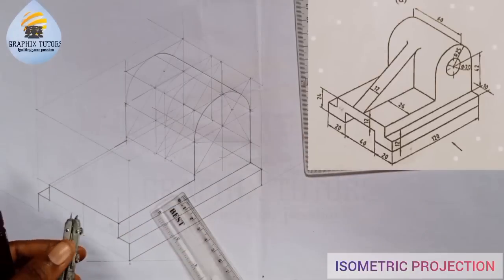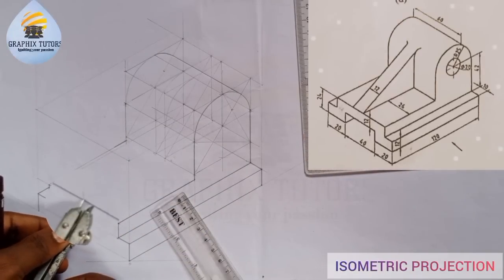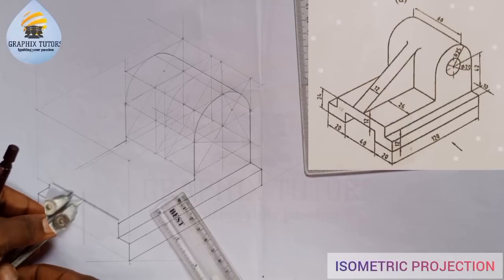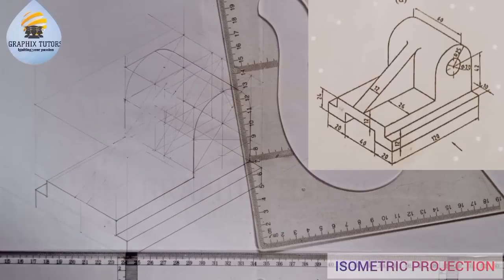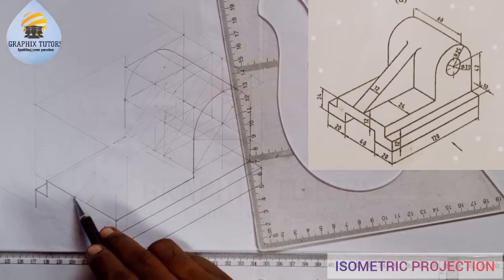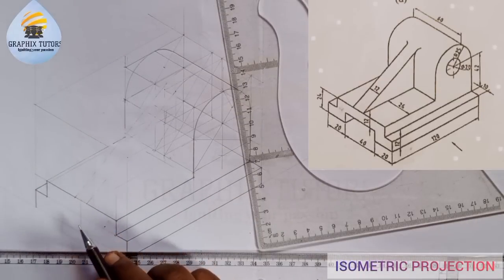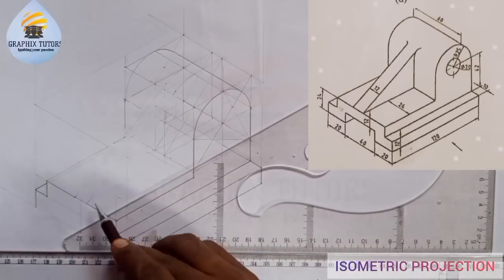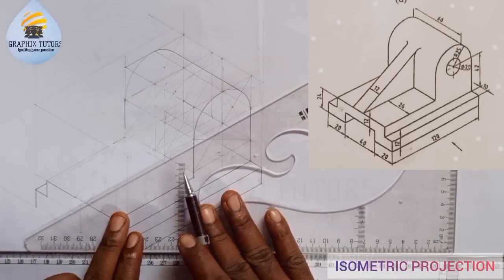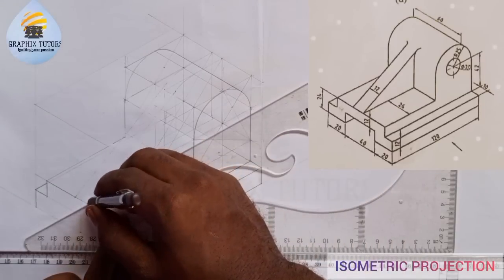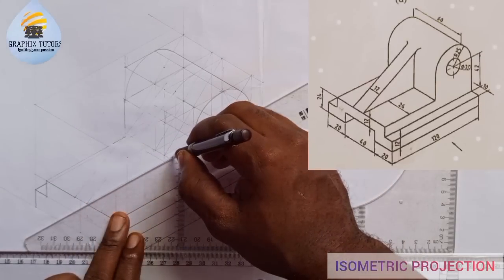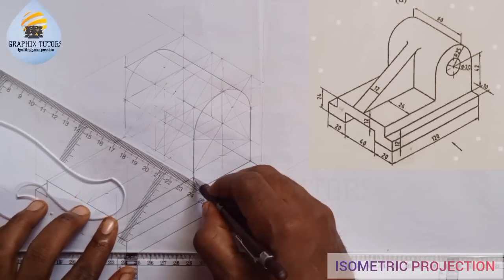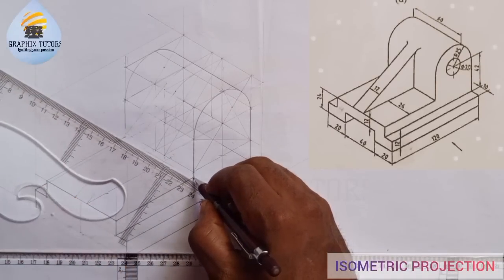And I'll place it here. I'll measure 5 here, and I'll place it here. I'll measure 5 here. So after you've measured 5 here, what you do is from that point, you just draw a horizontal line from here, this way, right? And you draw another one from here where they will meet. So they're meeting at this point here.